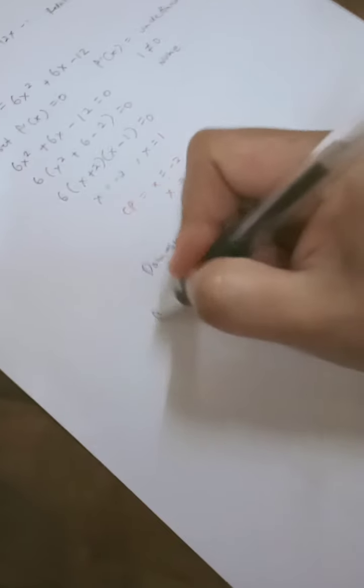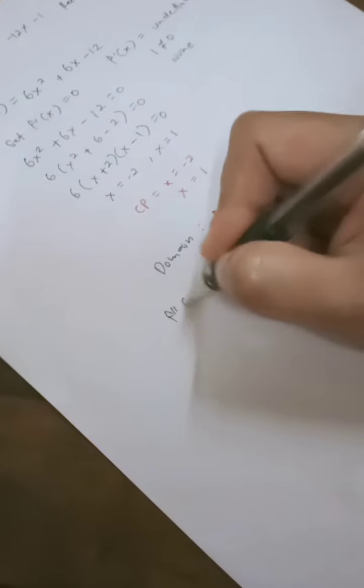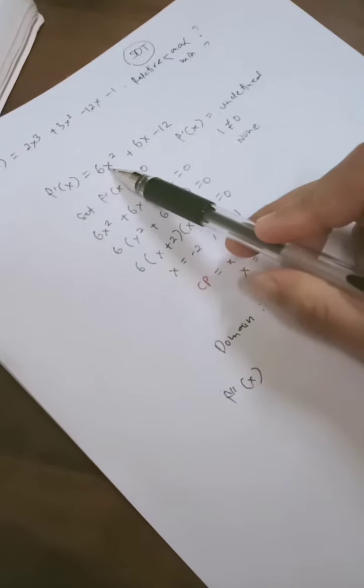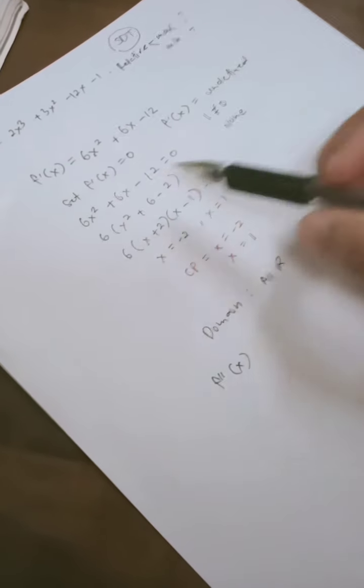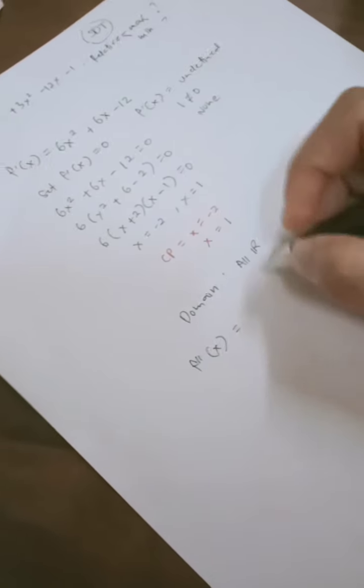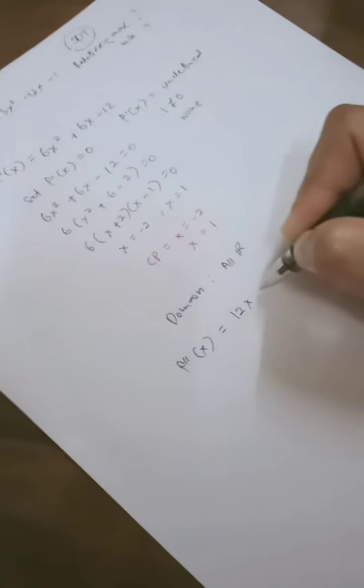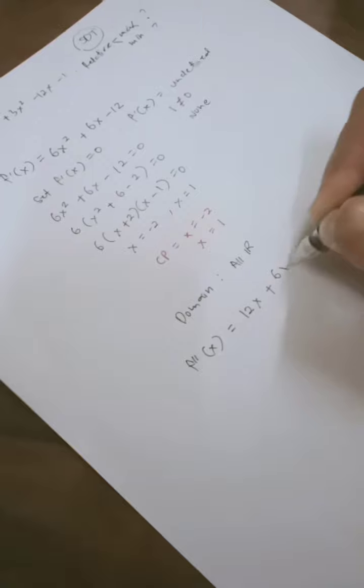Step number 3, find the second order derivative. This one is the first order, and we differentiate a second time to get 12x plus 6.